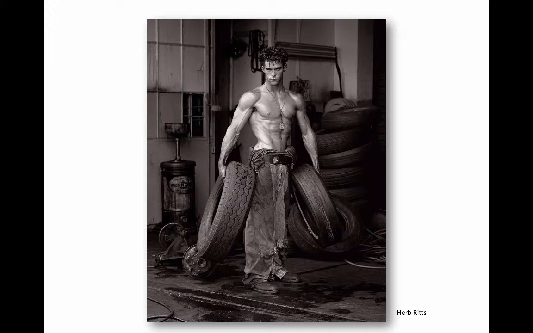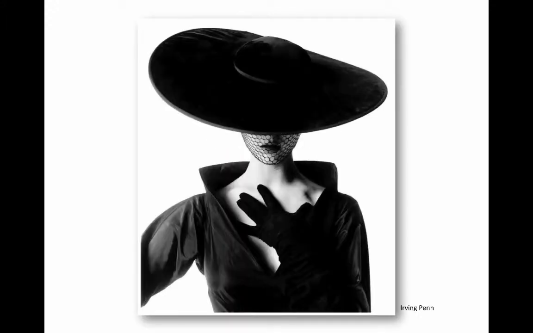You can replicate this in the studio, obviously, just by using that single large light. So it has to be a large light source from one side, and using some fill as well. Irving Penn, another classic fashion photographer, is using a similar strategy to what our first photographer did, forming a large shape with this hat, this lovely little interest in here.